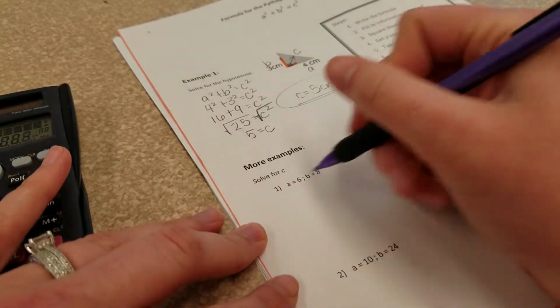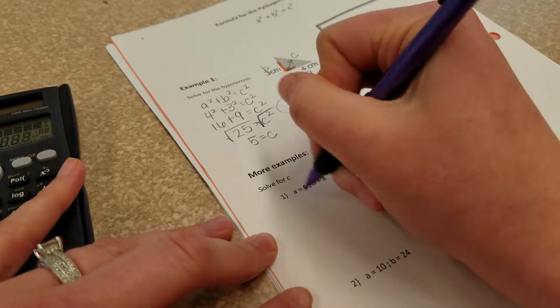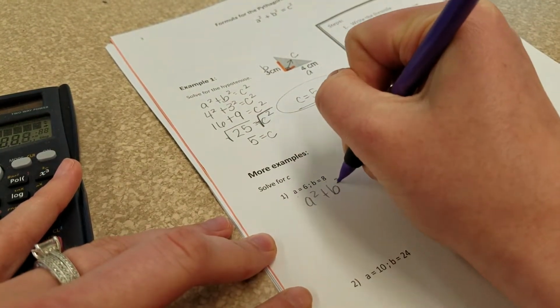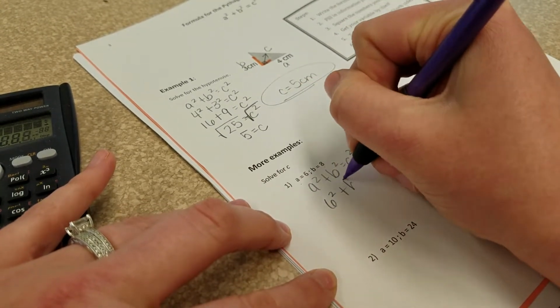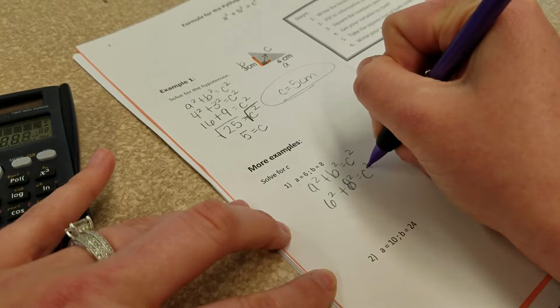More examples here. I could tell you that a is 6 and b is 8. Use the formula a squared plus b squared equals c squared. 6 squared plus 8 squared equals c squared.